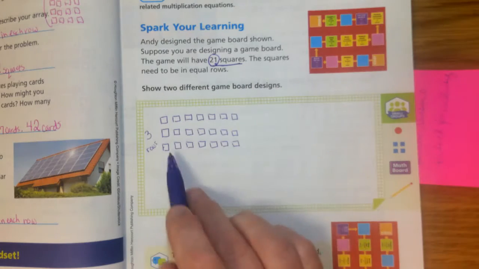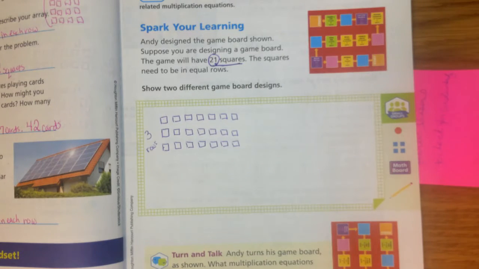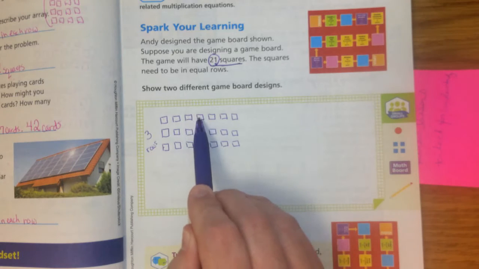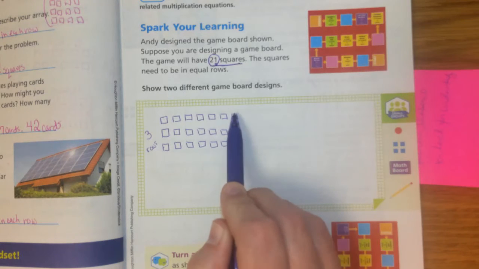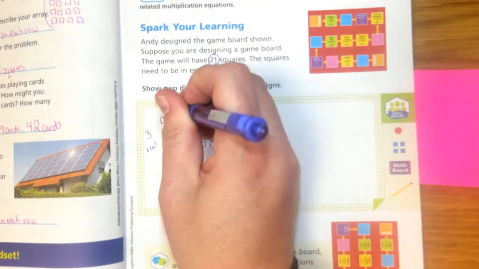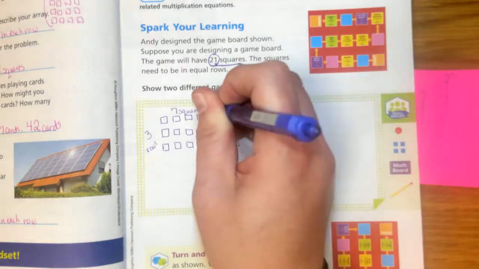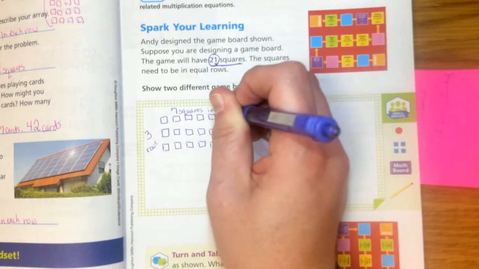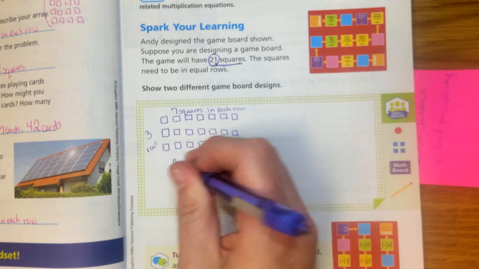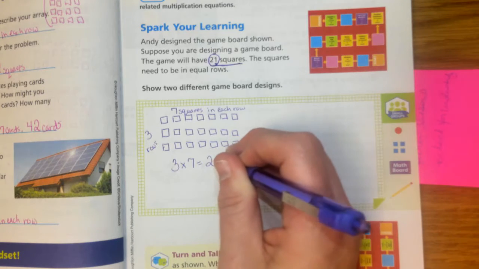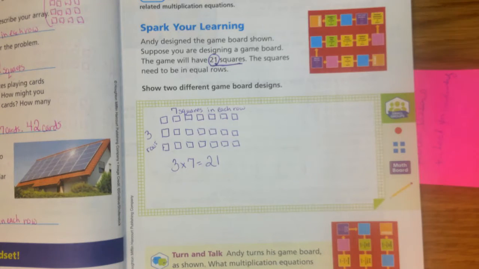And then how many squares are in each row? 1, 2, 3, 4, 5, 6, 7. So I have 7 squares in each row. So this tells me that I can have 3 times 7, and that is going to equal 21.